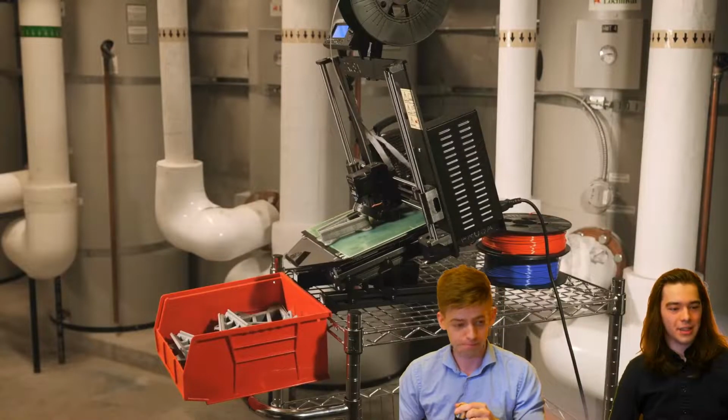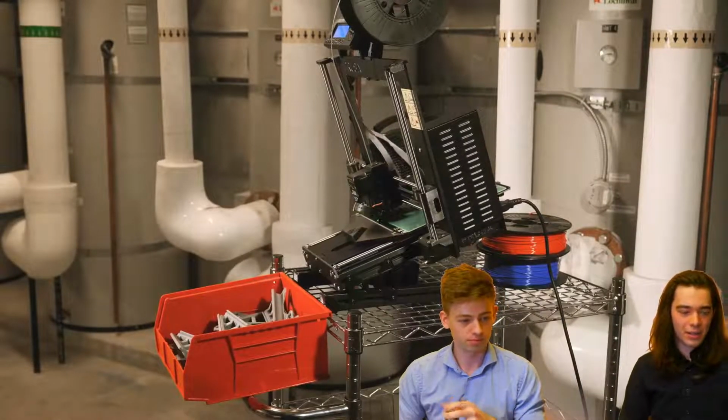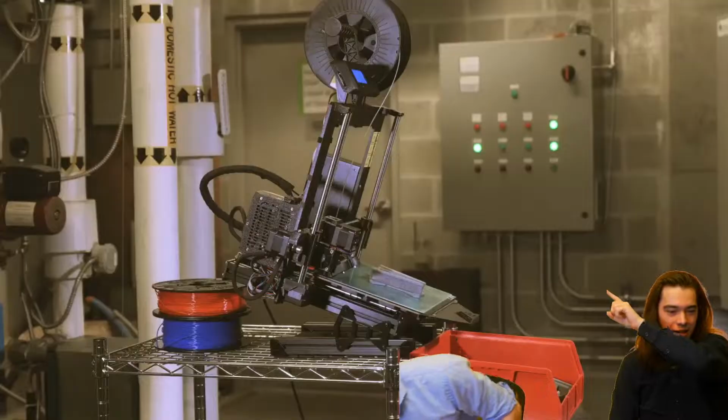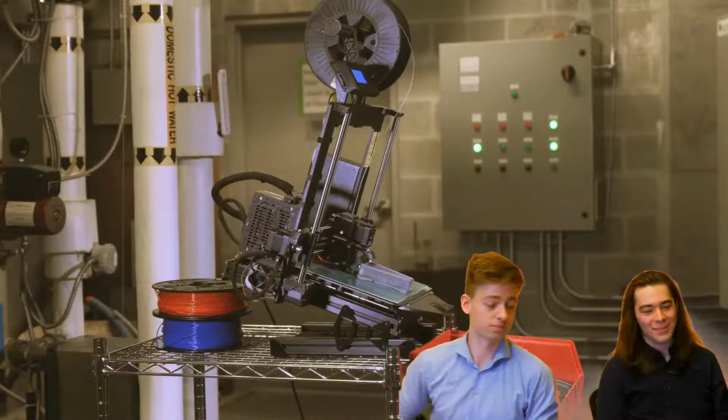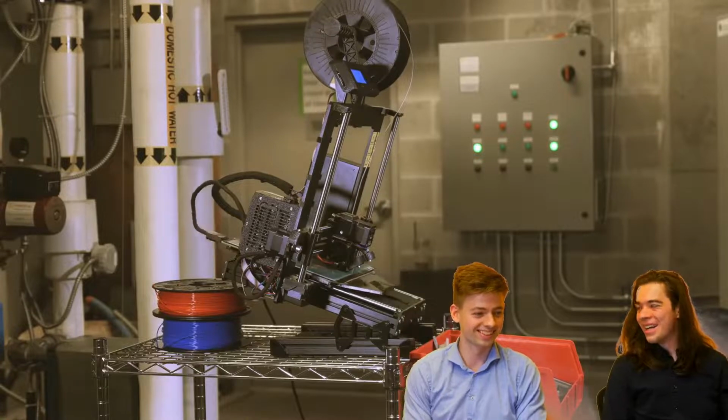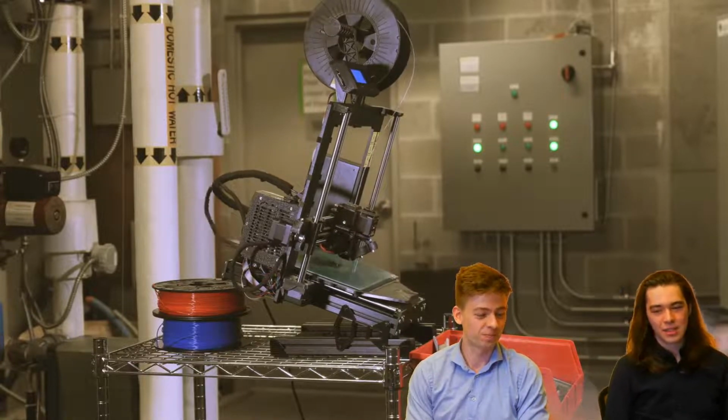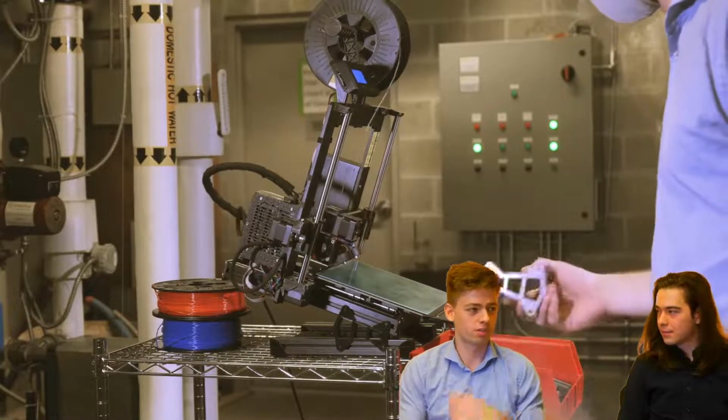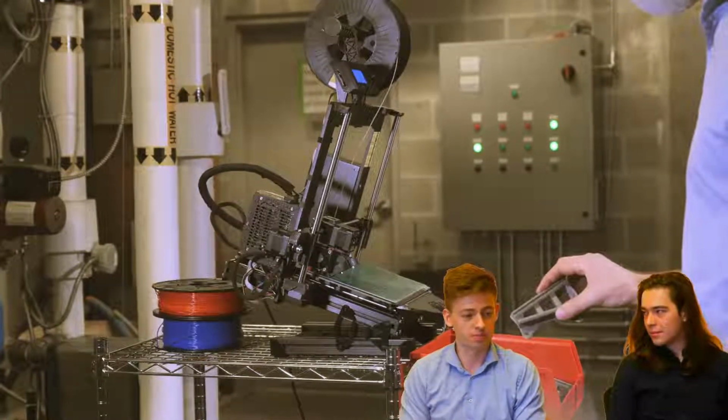You could set up your printer in a place like this, a random basement somewhere, and be able to access it from anywhere. Because maybe you don't want to have a noisy printer right next to you the whole time. Maybe that's all you've got, a basement.